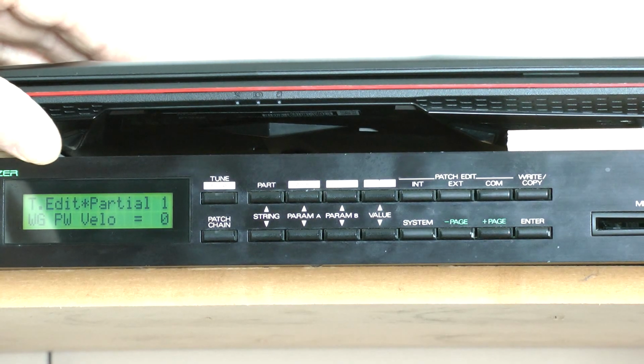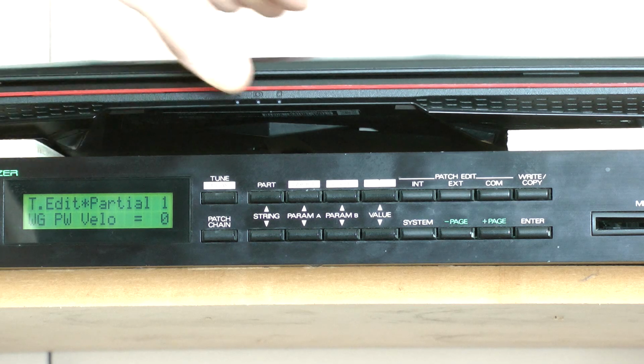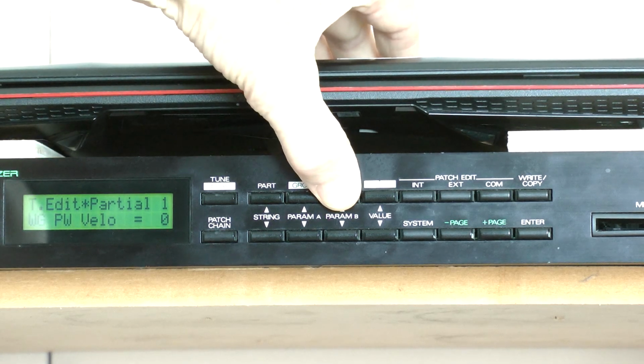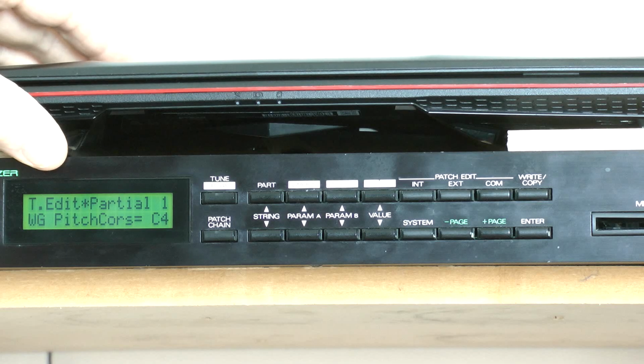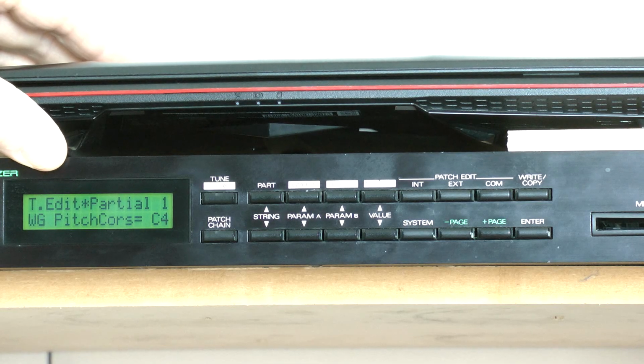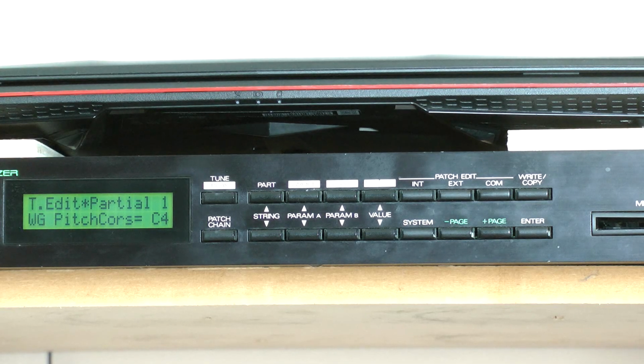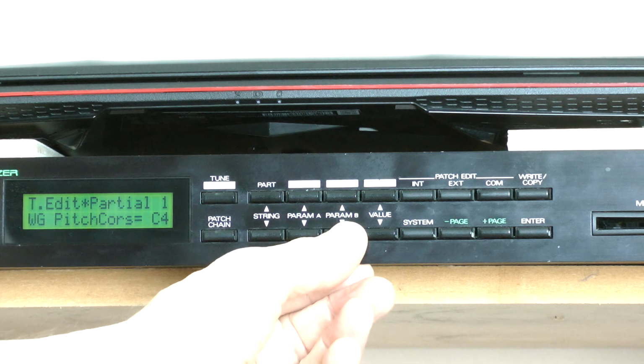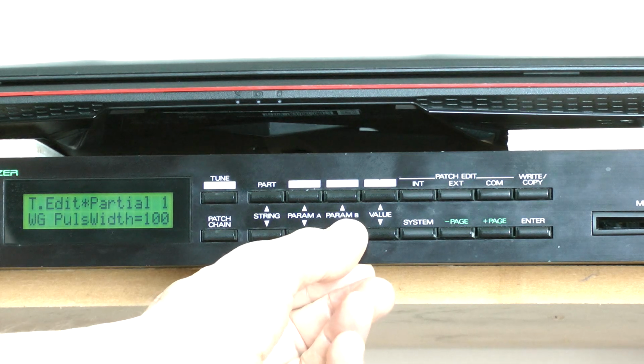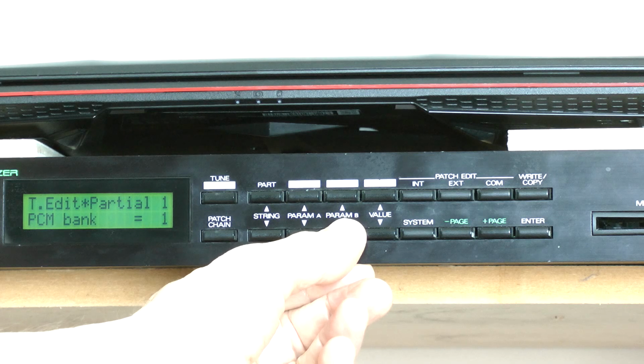Scrolling up from the pulse width velocity parameter using the bank button will return you to the pitch setting of the wave generator. You can also scroll backwards using the parameter B through each parameter in reverse.